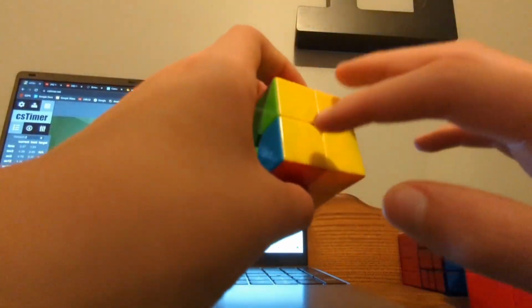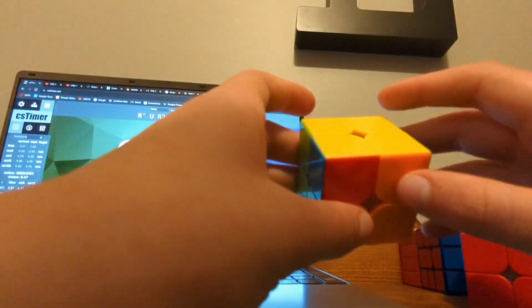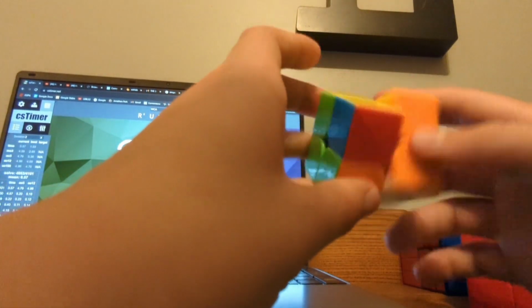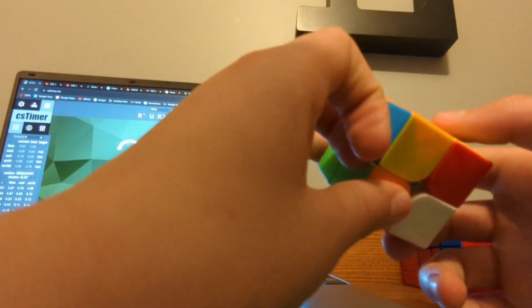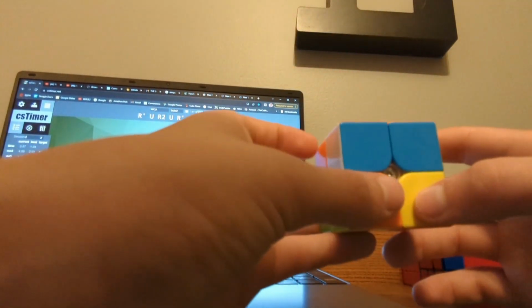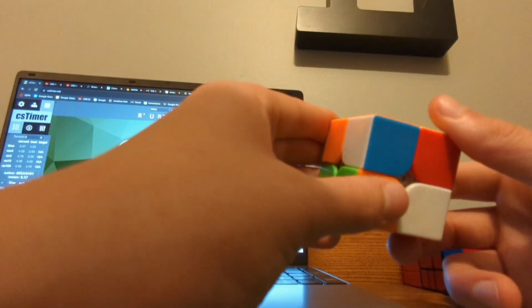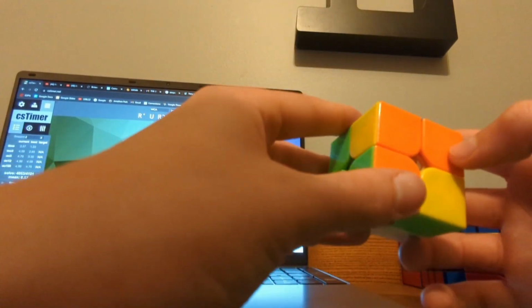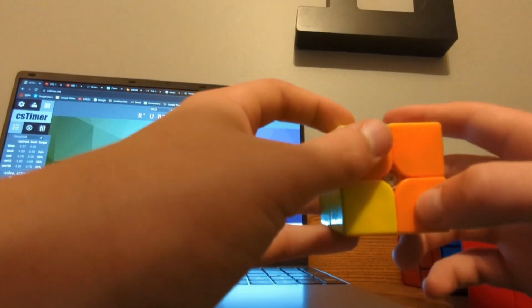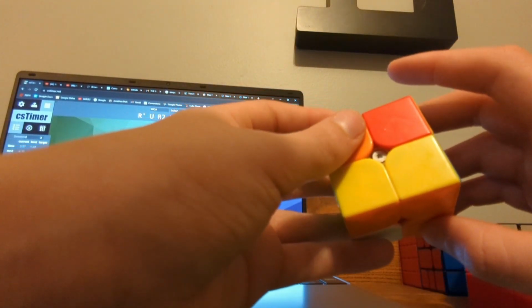And then for this one, these two need to swap. We're just going to do that algorithm twice. So what we're going to do is R U2, R', U', R U2, R', F', R', F', R. And then these are already solved, these need to swap, so we would just do that again, like that.